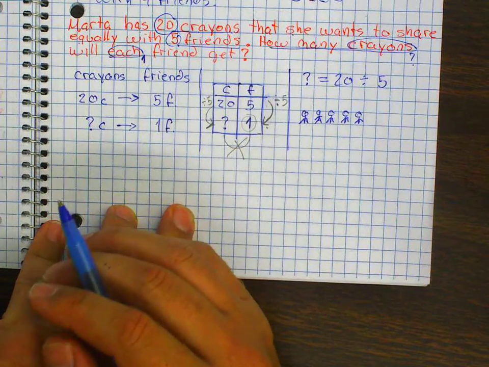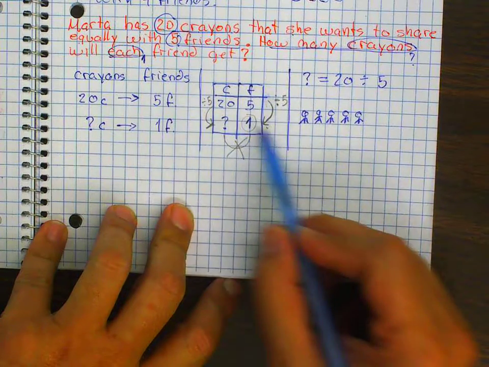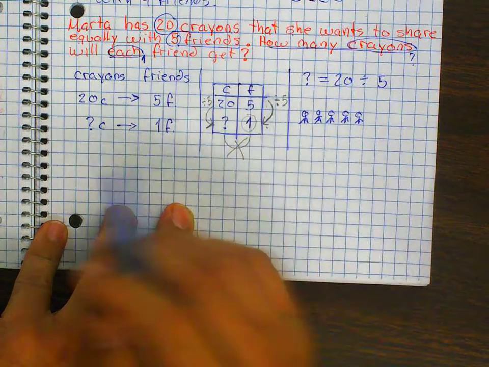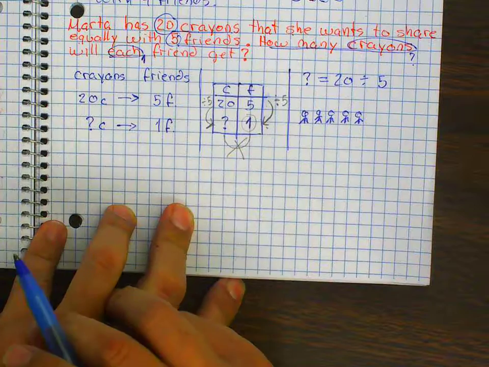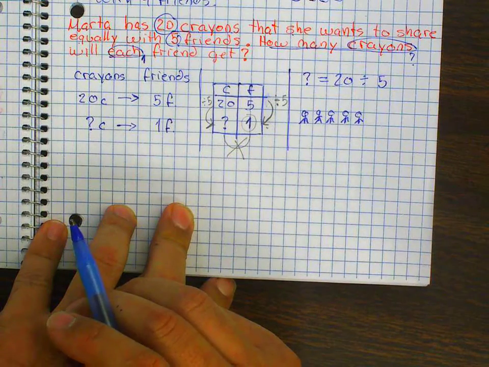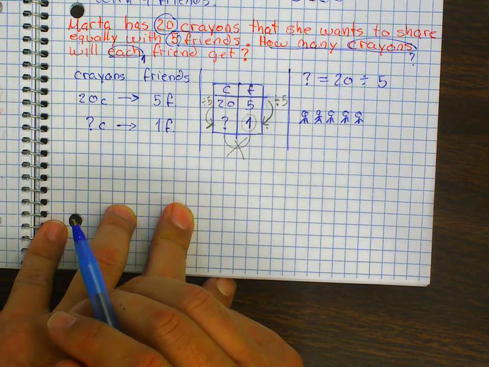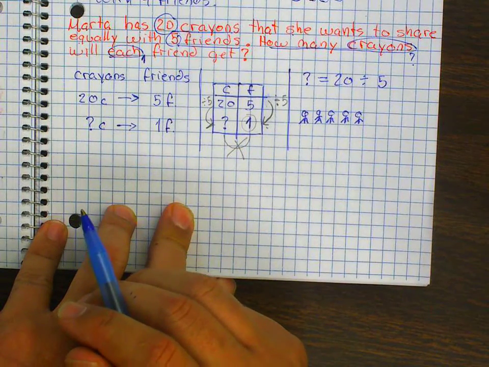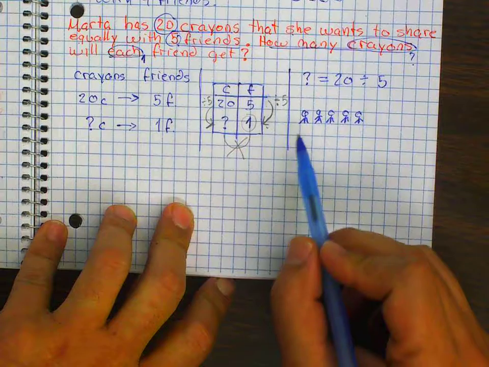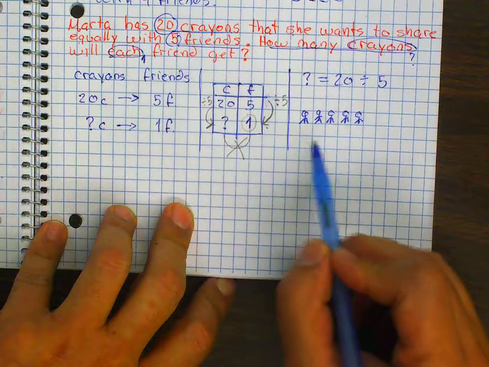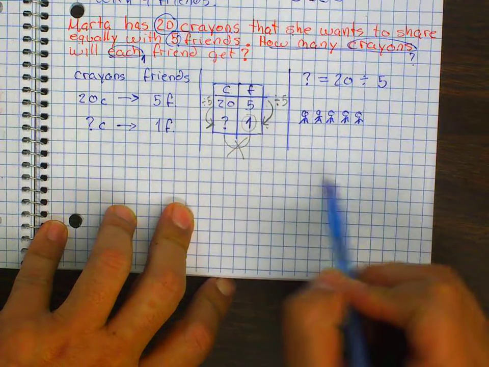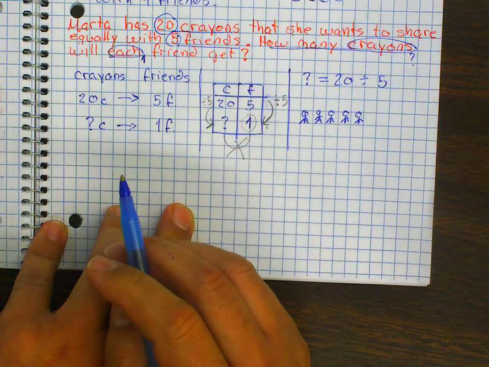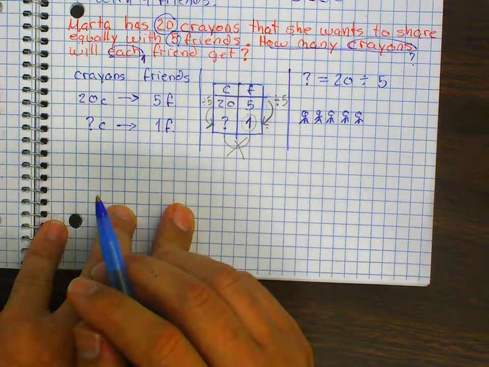So how can I make sure that all my friends receive the same number of candies? Okay, so I start giving 1 to each one until I get to the 20. And that would tell me how many each friend will get.